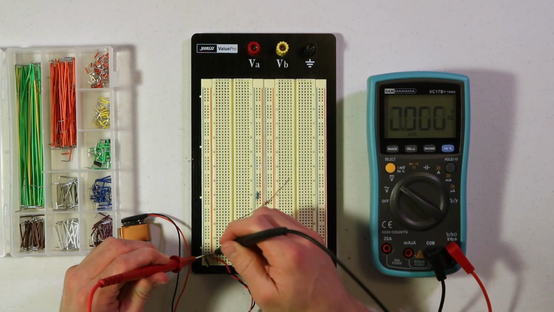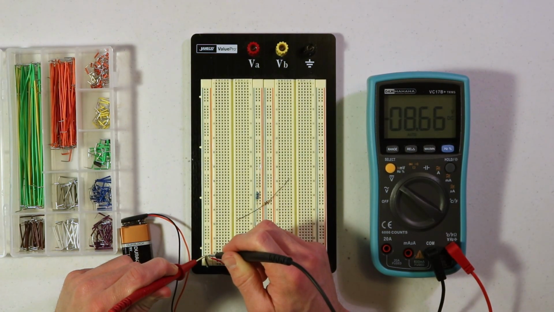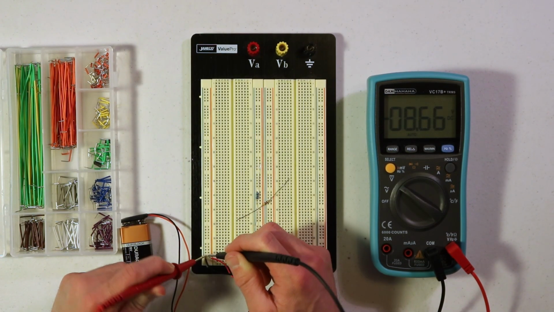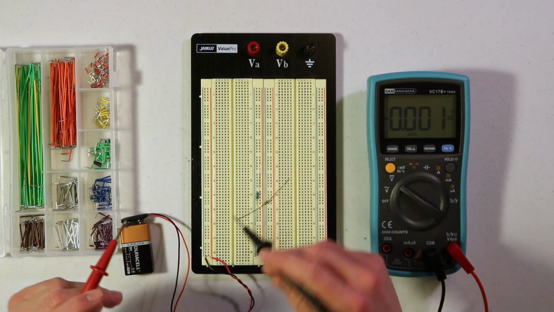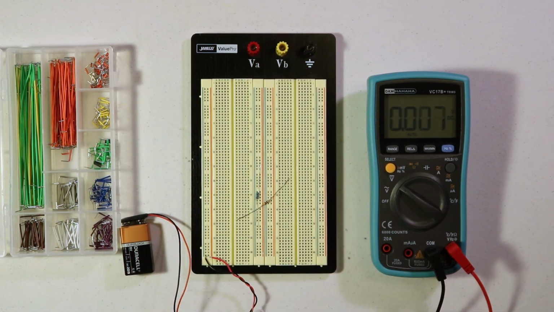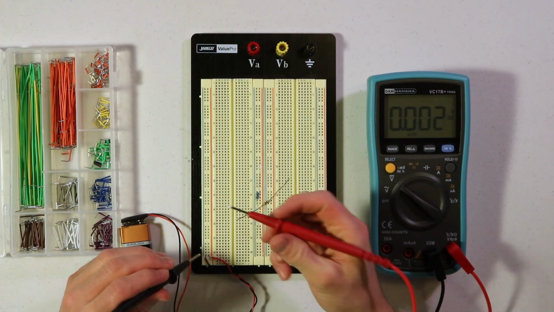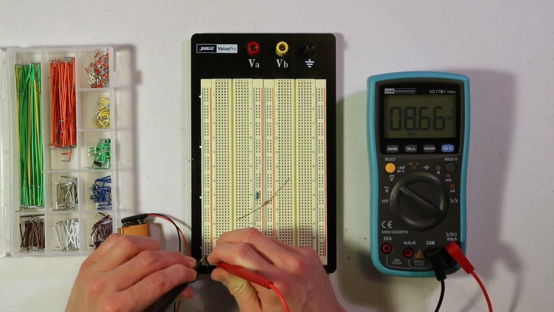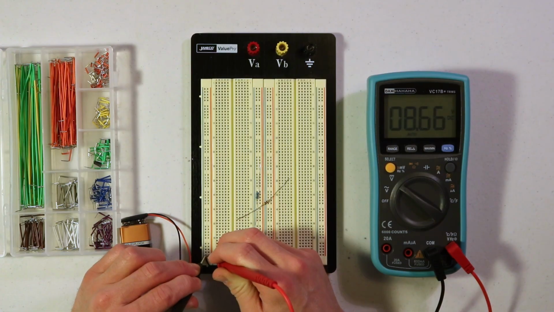I'll just put the probes against here, and you'll see right now it's a negative 8.66 volts, and that's just because I accidentally switched them and put the black lead on the red one and the red on the black, so it was measuring it backwards. If I switch it now, you'll see that it's a positive 8.66 volts.